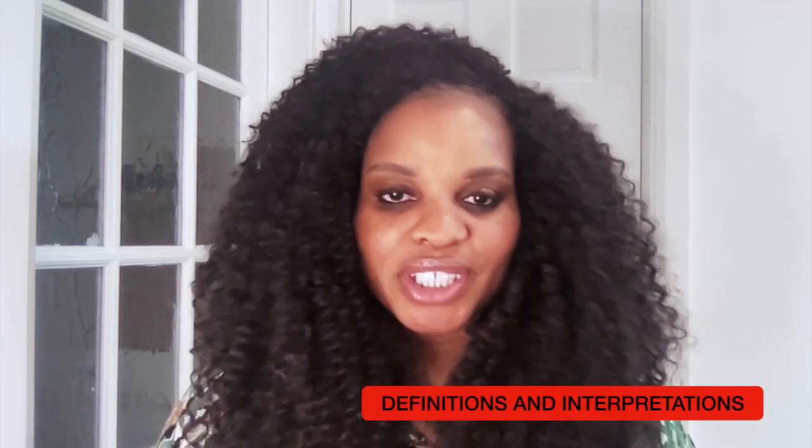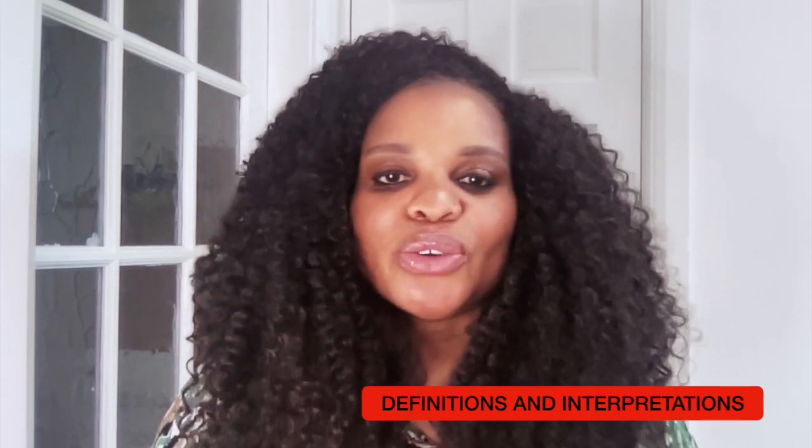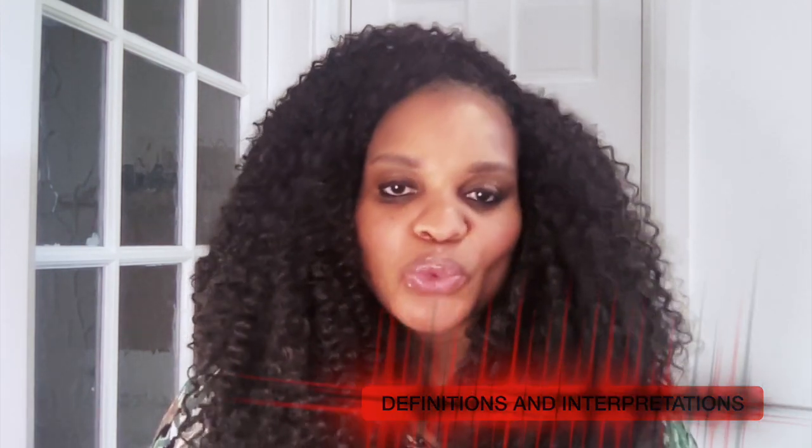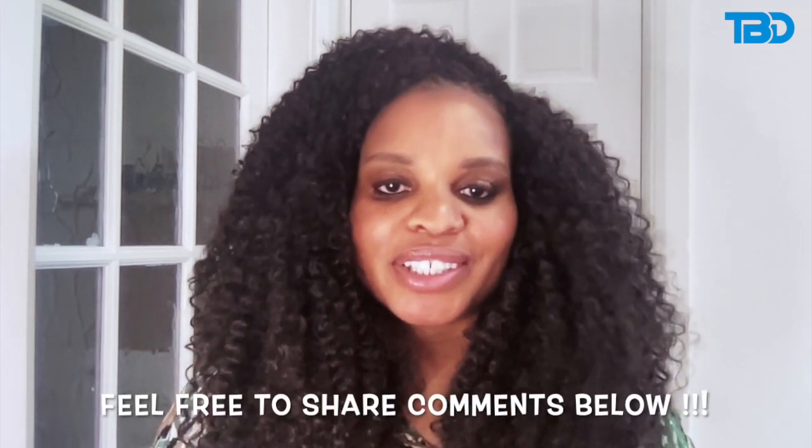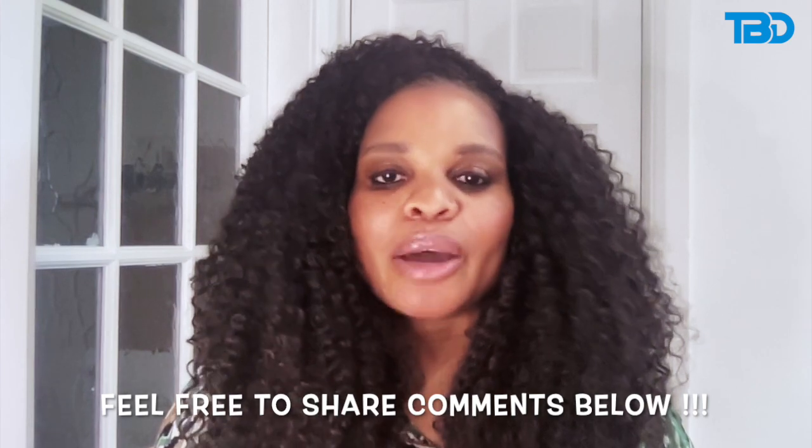The second logical section of a contract is the definitions and interpretations. In this section, you get a definition of all the important words that will be used throughout the contract, and also an interpretation of any words that may be ambiguous, which means that they have more than one meaning. So for instance, in this section, you could get a definition for what a player's image is, what gross misconduct is, what permanent incapacity is, what a player agent is.